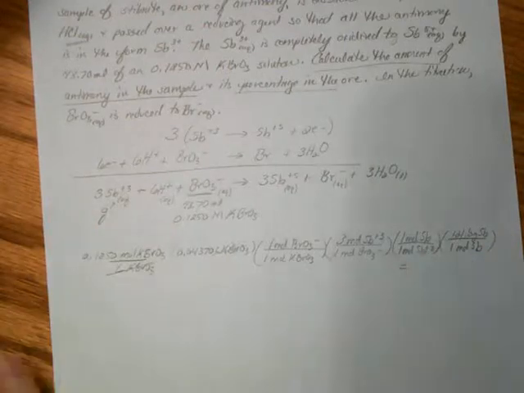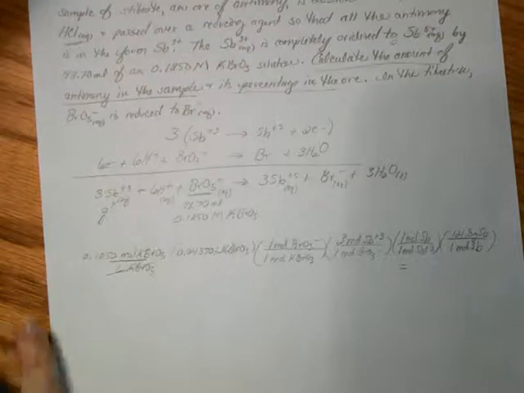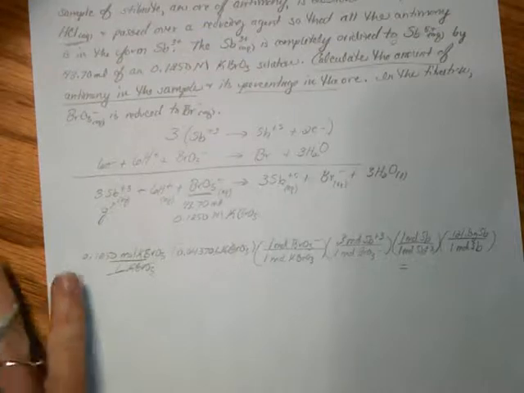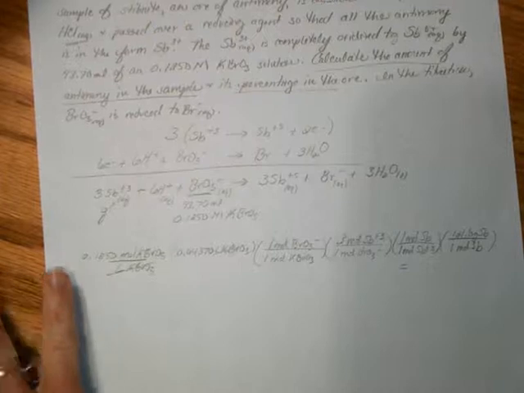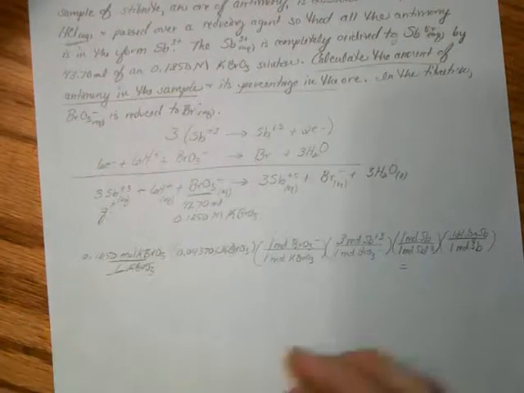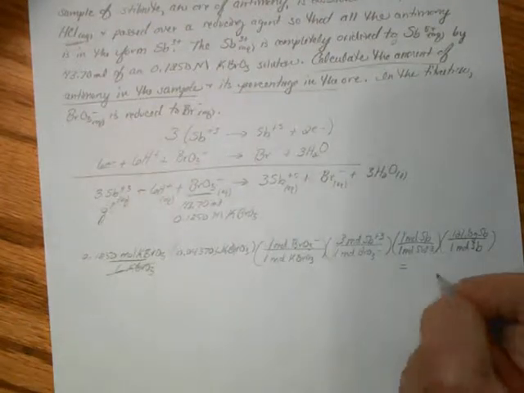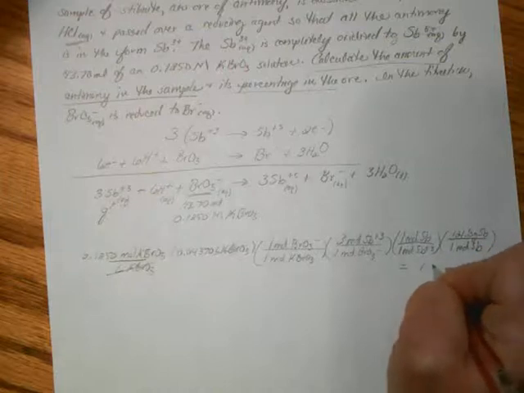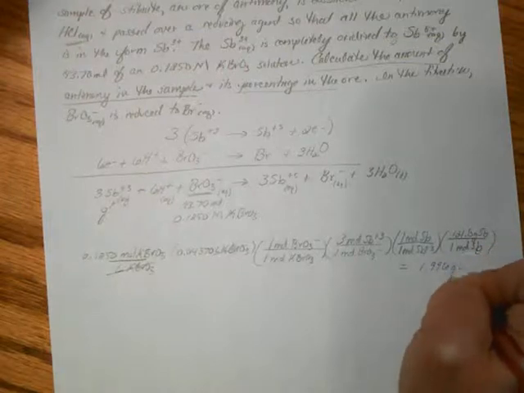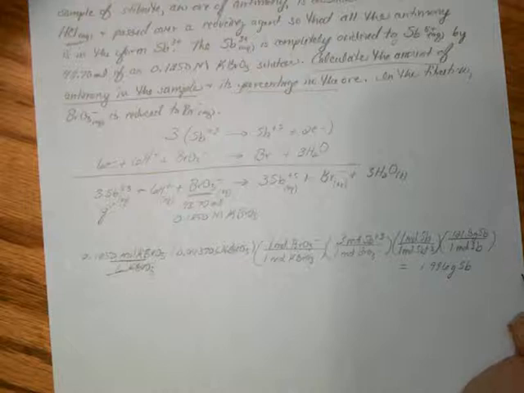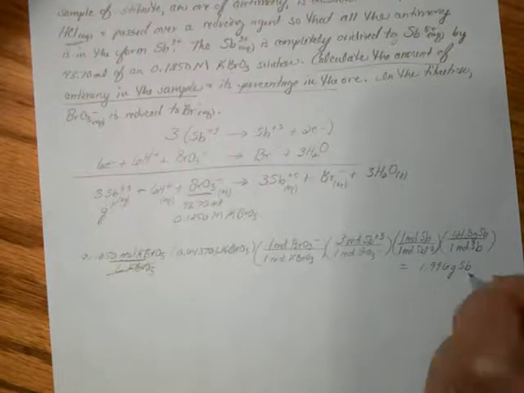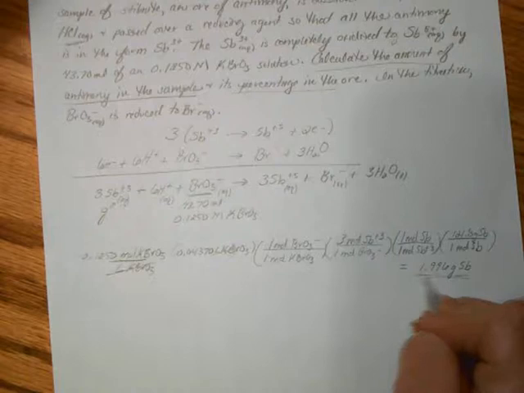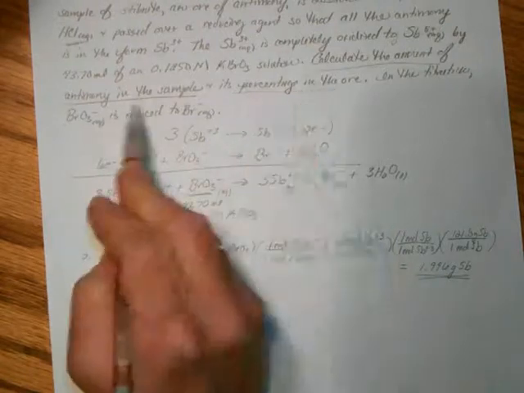So when I do this math, I get 1.996 grams of antimony. Okay, so that would be answering the amount of antimony.